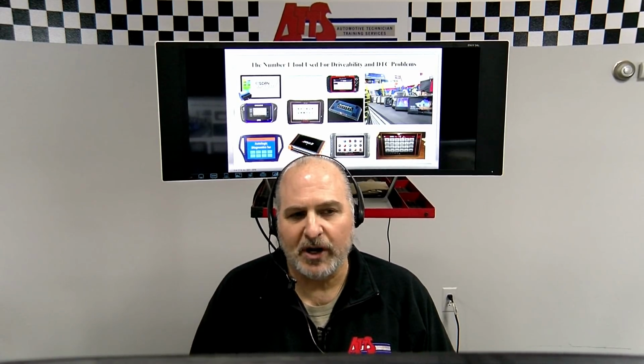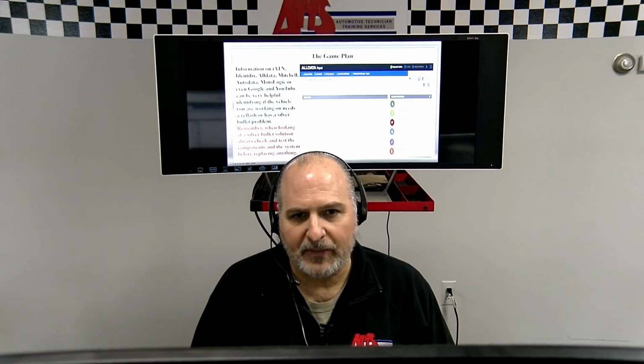Now, the number one tool used for drivability and DTCs is obviously the scan tool. It's the number one thing people pick up. But there's a big question here. If you look at all of the different scan tools I have up on the screen, which one do you want to pick? They're all very good, but we're going to need to go with generic, okay? And we'll talk about that in a minute.